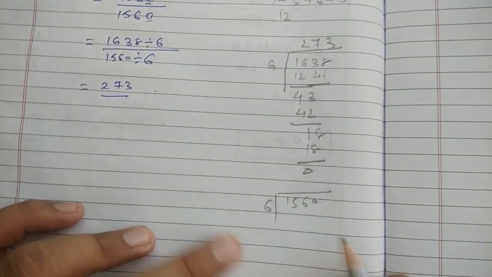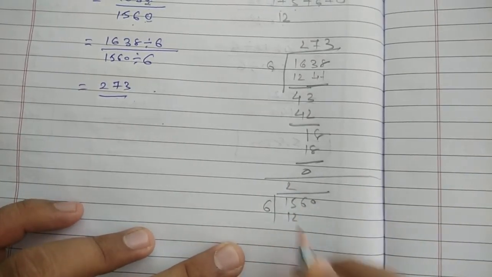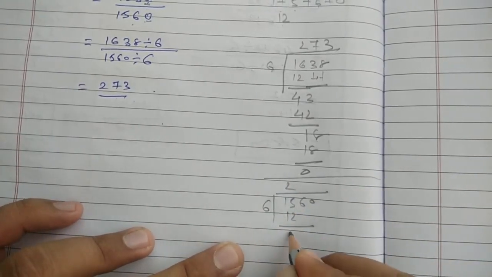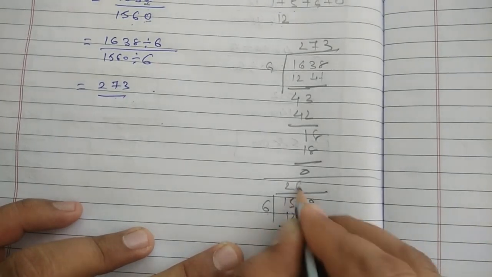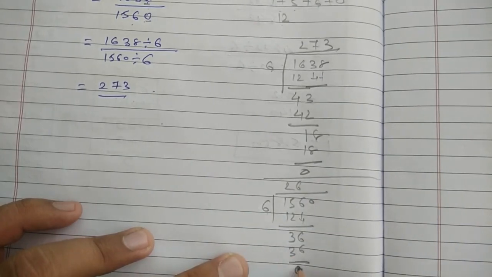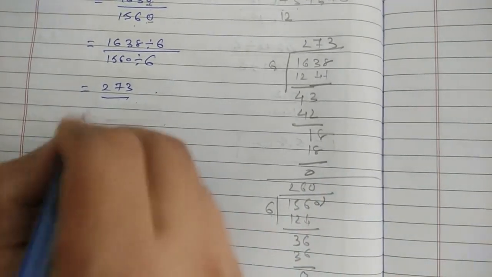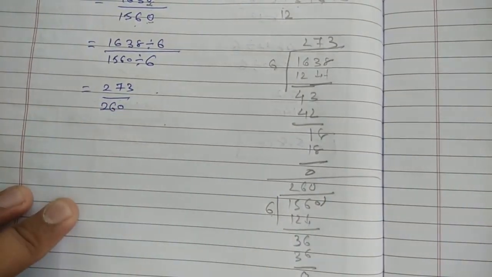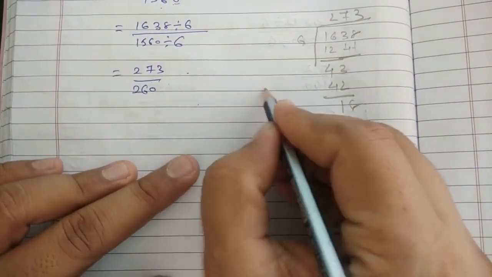1560 divided by 6. 6 2s are 12, 15 minus 12, that is 3. 6 will come down, 6 6s are 36. So here remainder 0, and this 0 will come up. So what is the answer? That is 260. Now we can do this division easily. So here we will do this division.